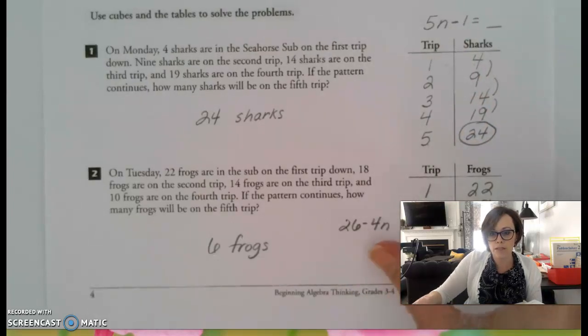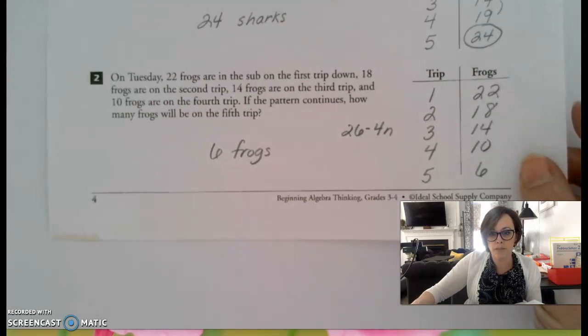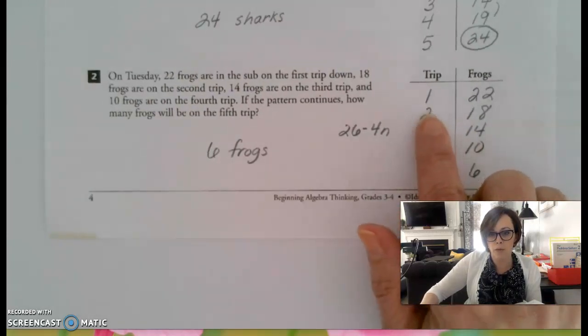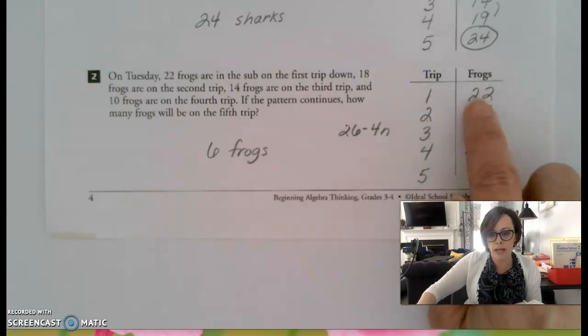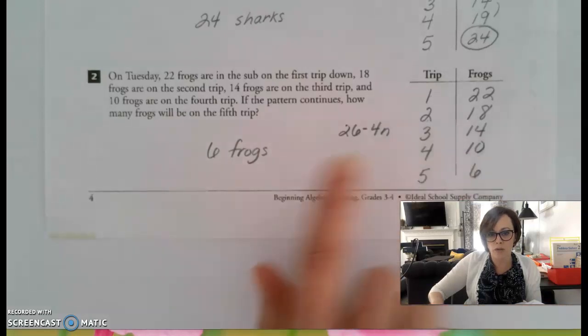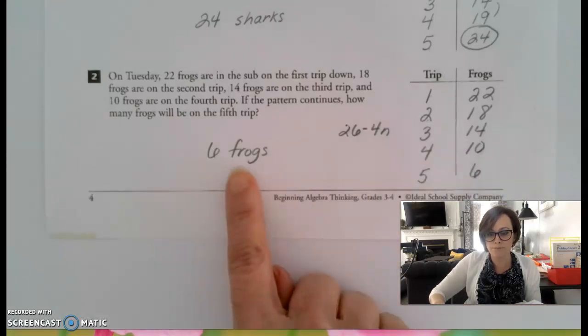Okay? All right, let's go ahead and look at our second problem down at the bottom. This one was about frogs and trips. Again, I recorded my trip numbers on the left, and I came up with my sequence on the right. You can see that my numbers are decreasing each and every time, subtracting by 4 each and every time. So I landed on 6 frogs as my answer for how many frogs would be on the 5th trip.